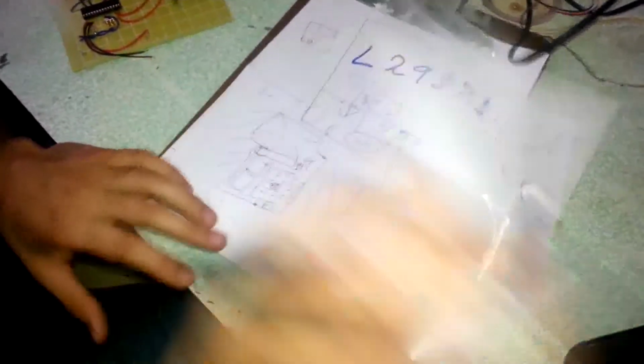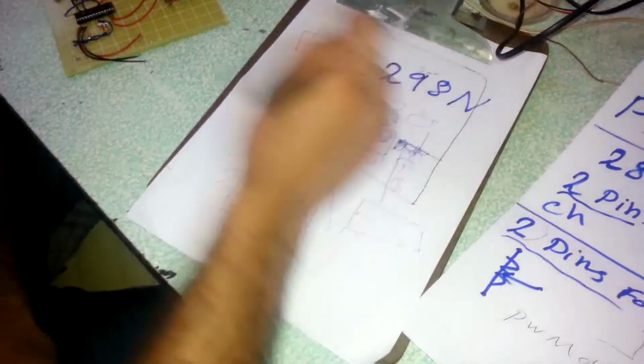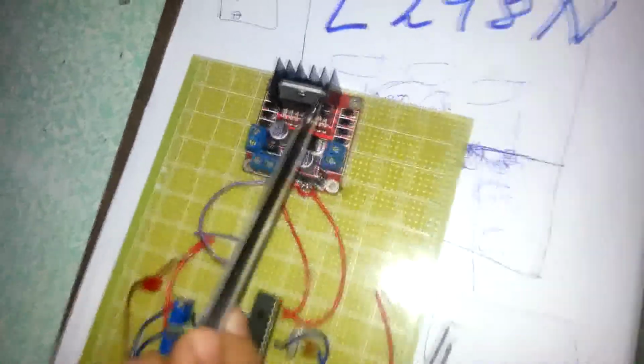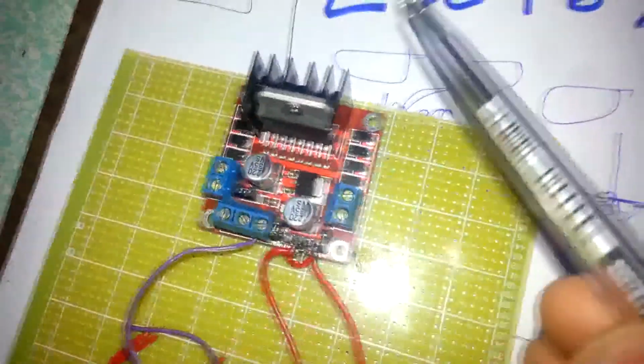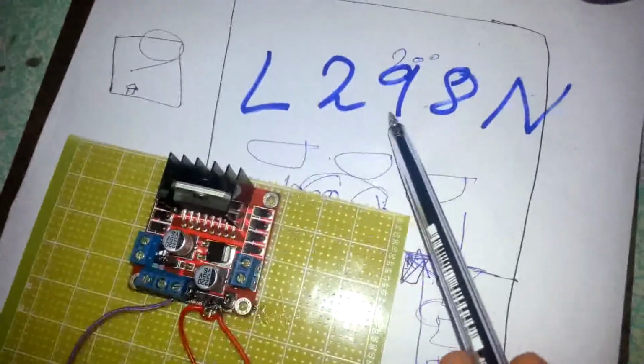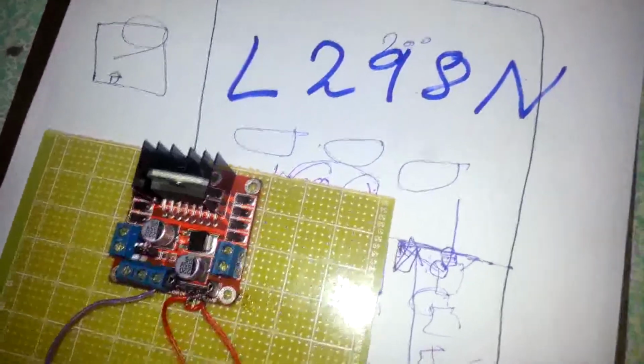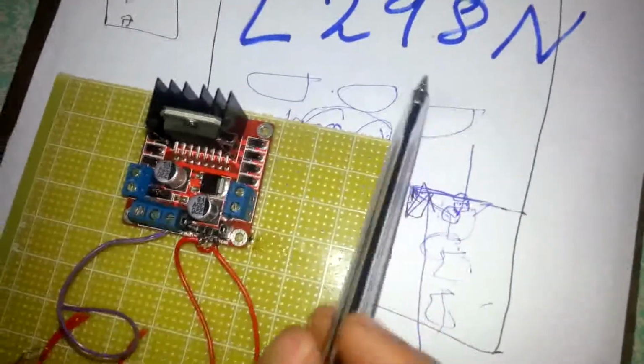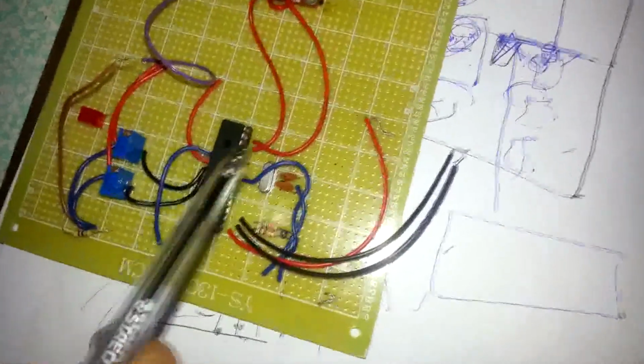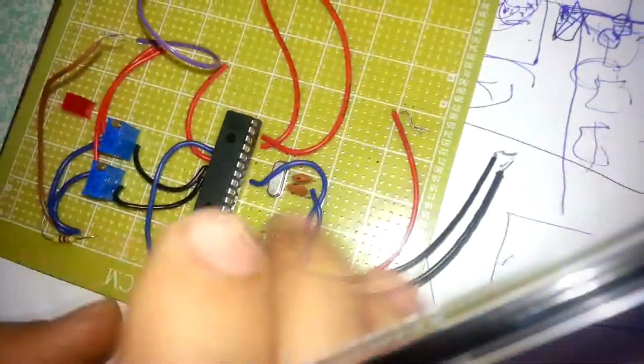Now let's talk about the driver I'm using. Alright, here's the circuit. This is the driver I'm using, which is L298N. It's a common inductive load driver. And here's the PIC I'm using, which is already mentioned.